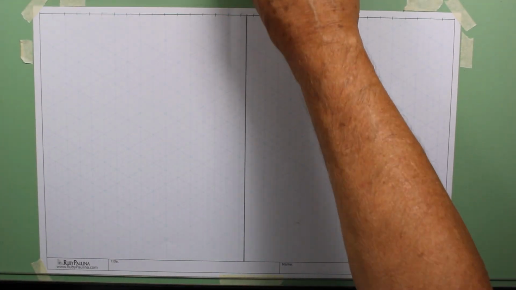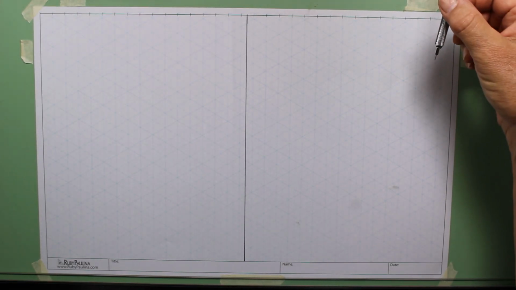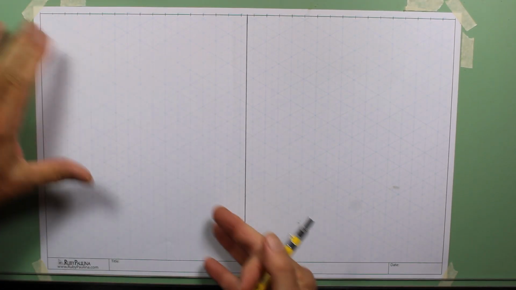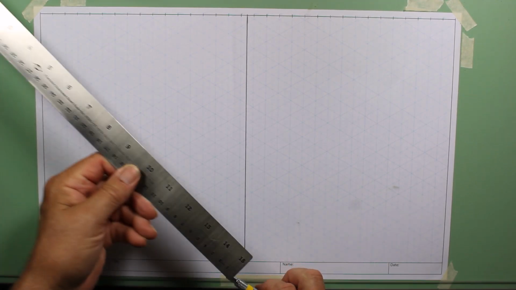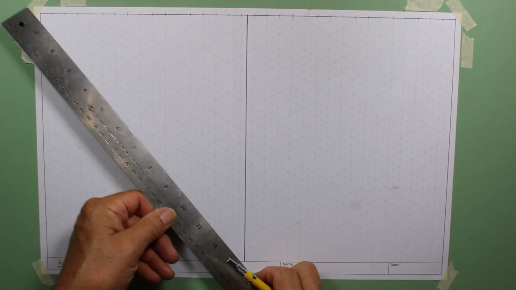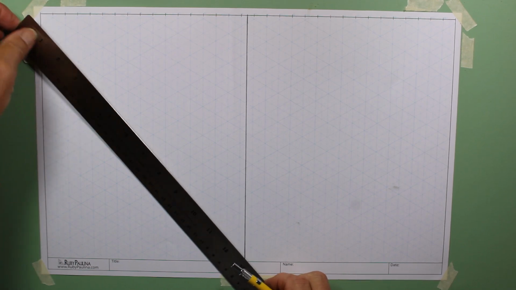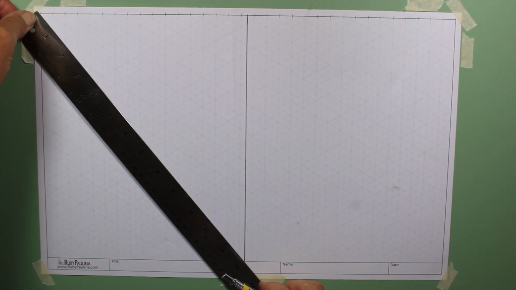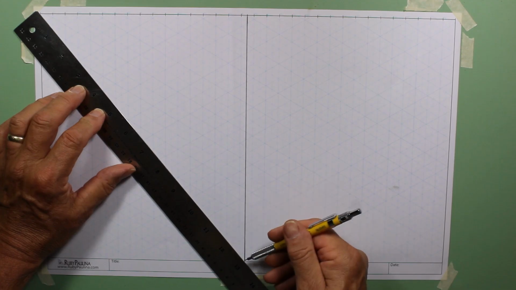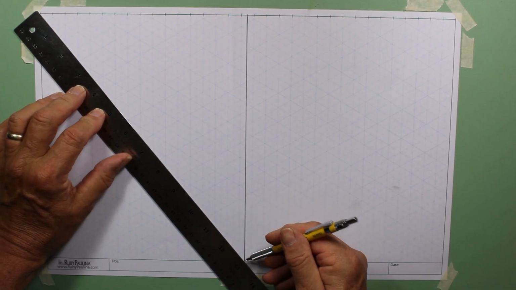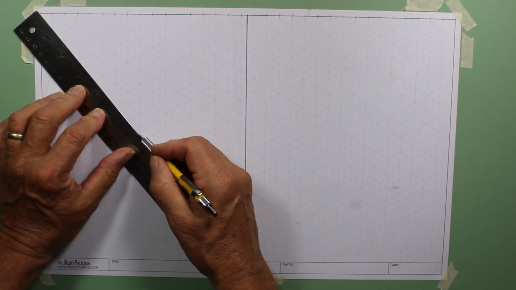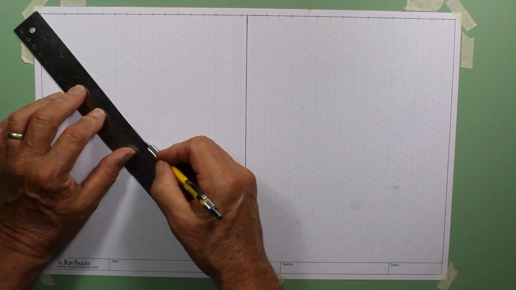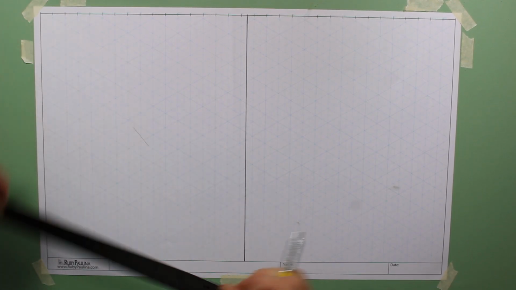We start out by finding the center of our isometric space. The easiest way to do that is to take a straight edge and go diagonal across the corners. I look at this and it's about 13 inches long, so I'm going to put a little line right here between 6 and 7.